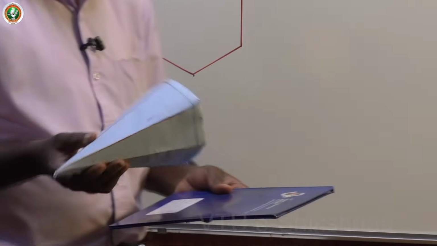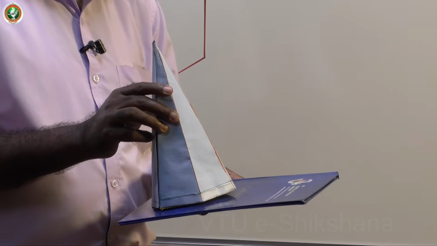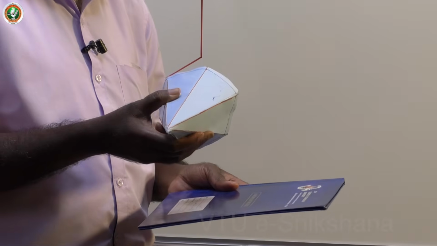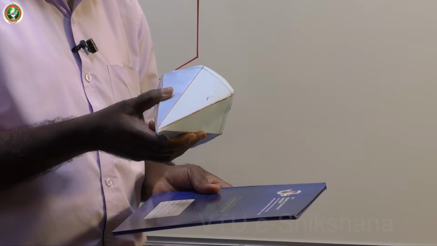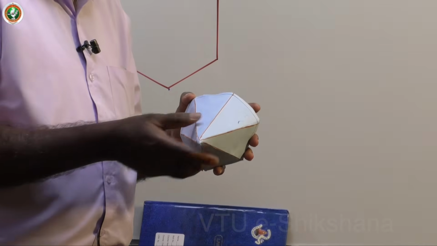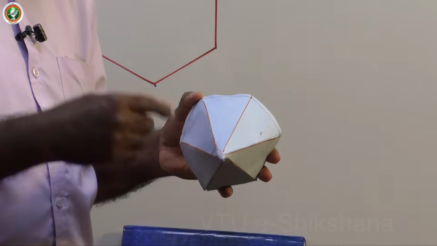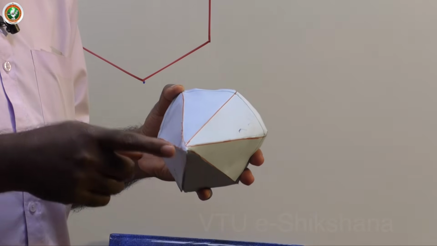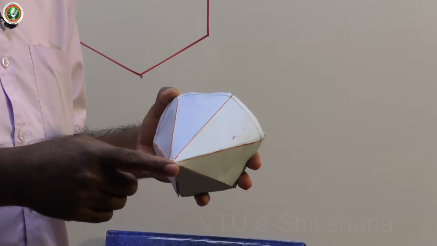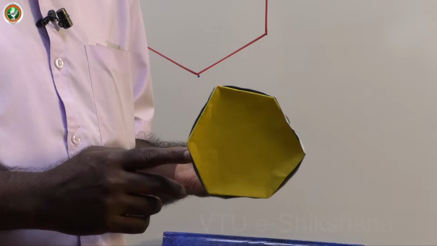So let me take this model and work out the visibility of the slant edges. If I keep it like this, axis perpendicular to VP, all slant edges are visible and all corners and edges are visible. Lines joining all corners with the apex are visible.